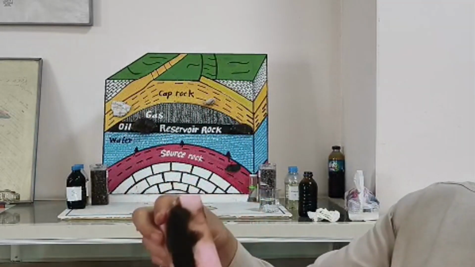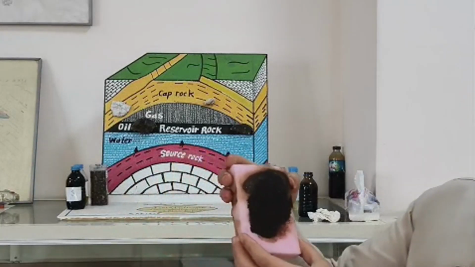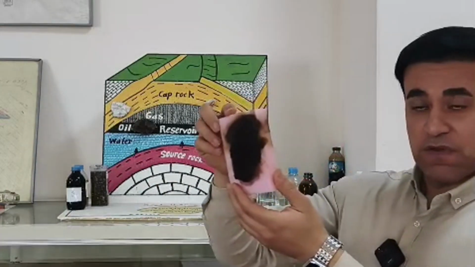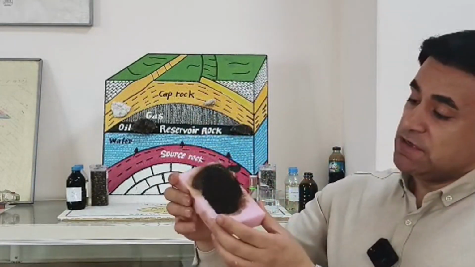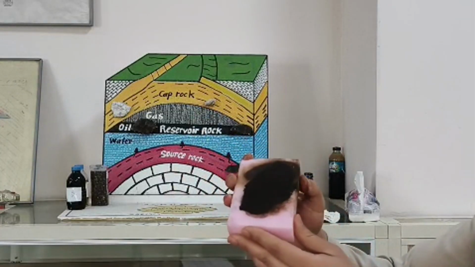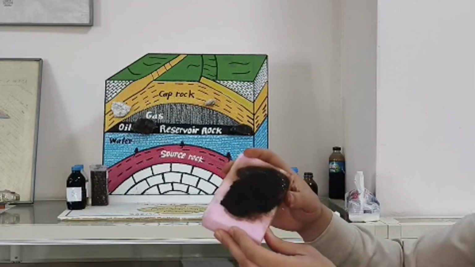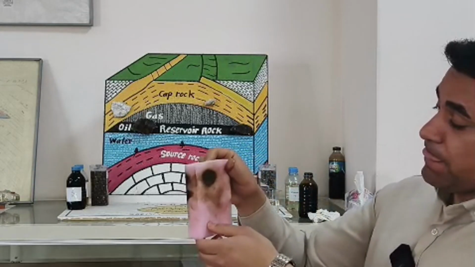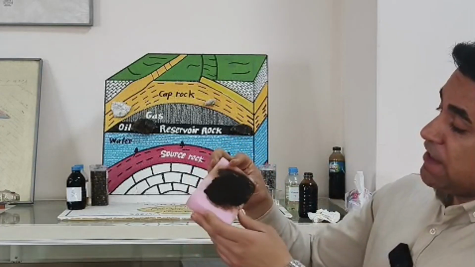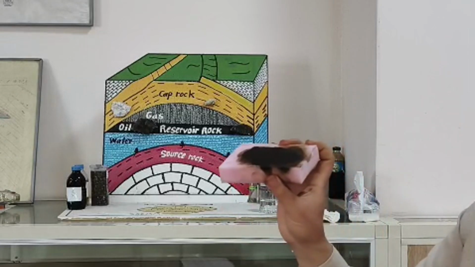What do we see here? A sponge saturated with water, and then I added oil to this sponge. What do we see now? What we see is a portion of oil that goes deep, and others float at the top.